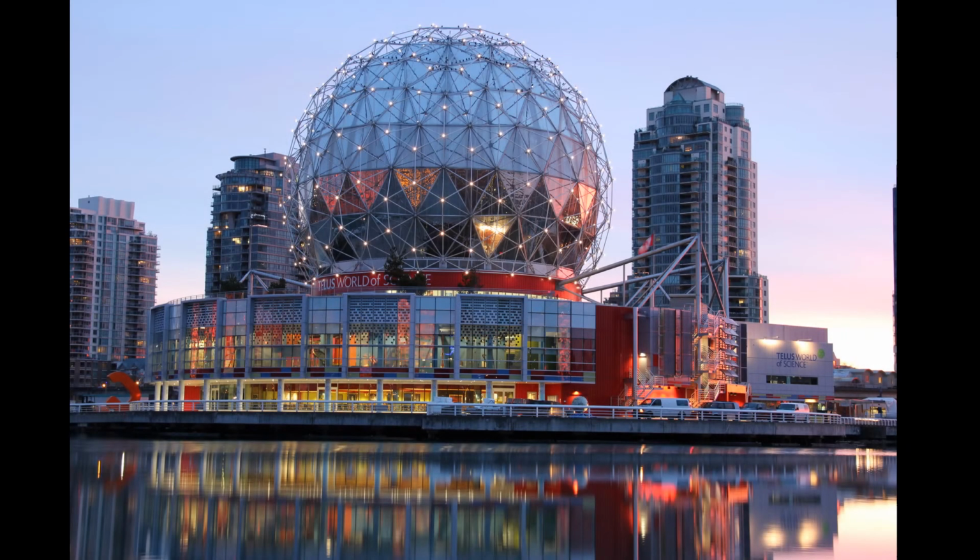Now, if you think that pyramidal and cylindrical examples of architecture are rare, what about spherical architecture? That's even rarer. But there are some examples. Here's the example of the World of Science building in Vancouver, which was built as part of the World's Fair in 1986. Now, I call it a sphere, but it actually is not a sphere.